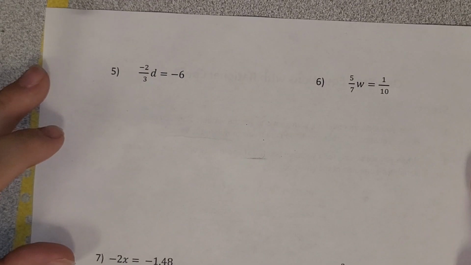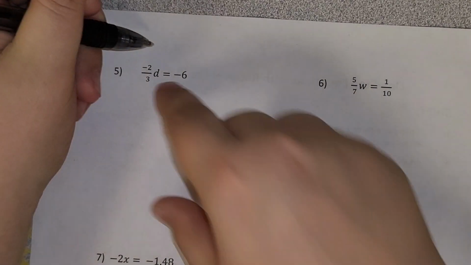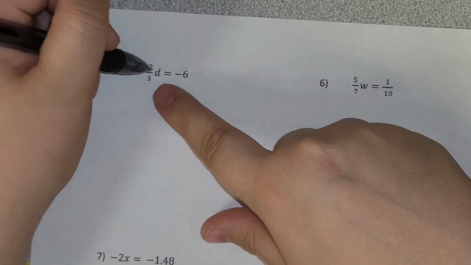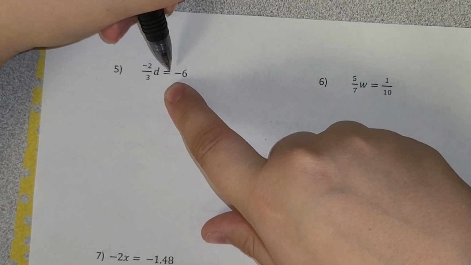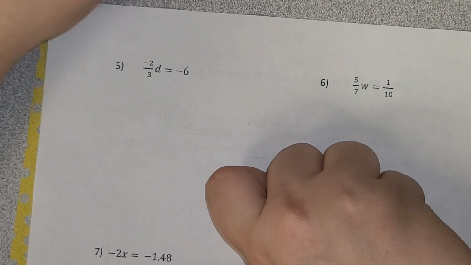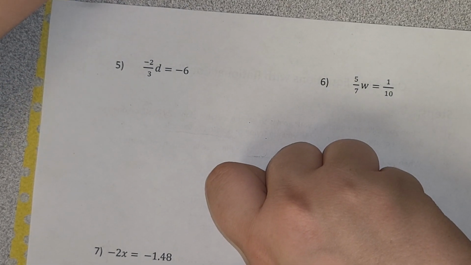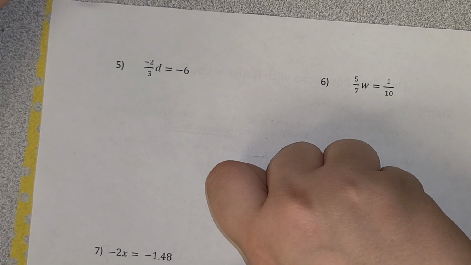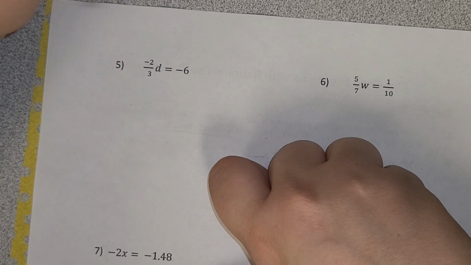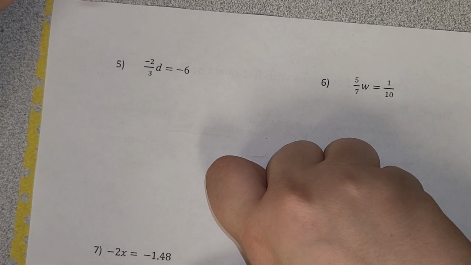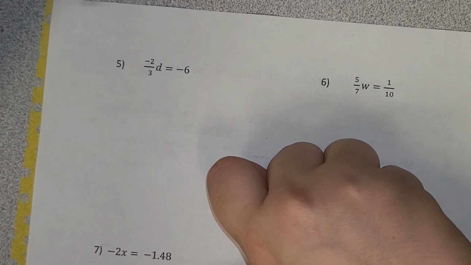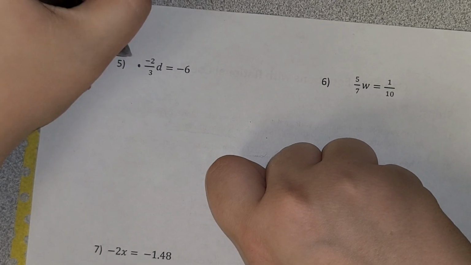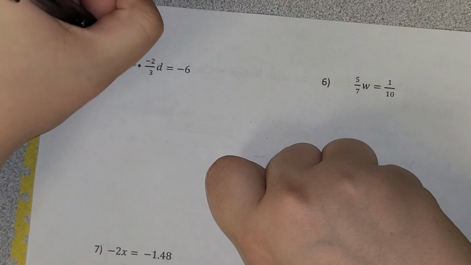Let's go to the back and let's look at this difficult one. We've got a fraction as our coefficient. So I've got negative 2/3 multiplied by d equals negative 6. So, Mrs. Coyle, how do I get rid of a fraction like this? Well, we talked about in order to divide fractions, we multiply by the reciprocal. So in order to get rid of this fraction, that's what we're going to do. We're going to multiply by the reciprocal of negative 2/3, which would be negative 3/2.